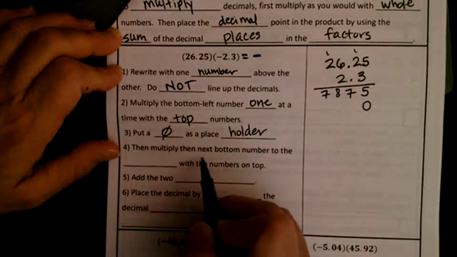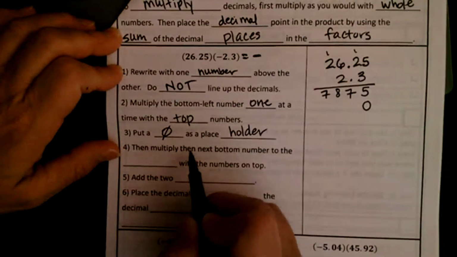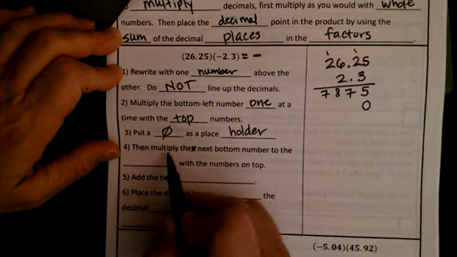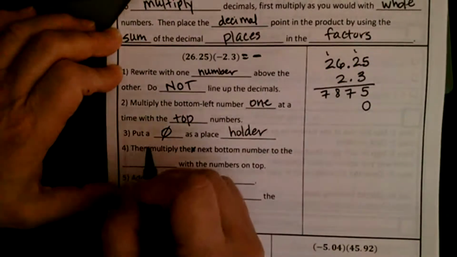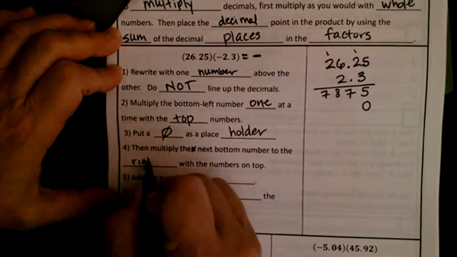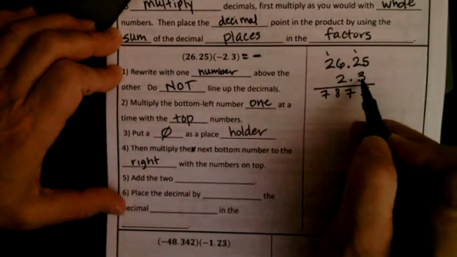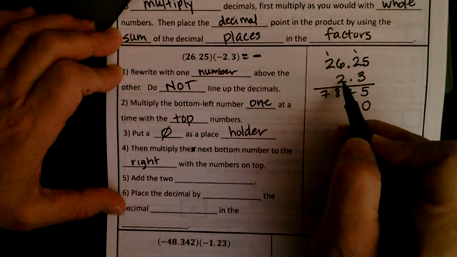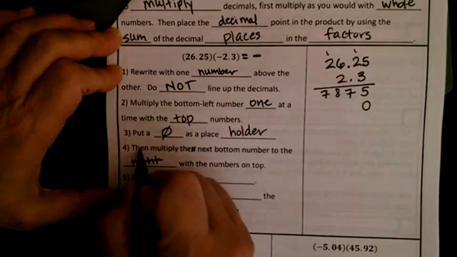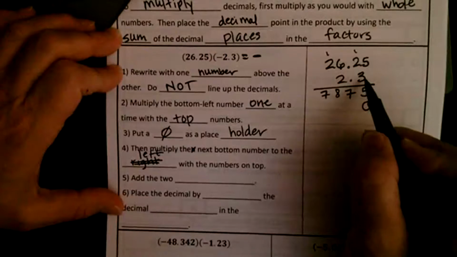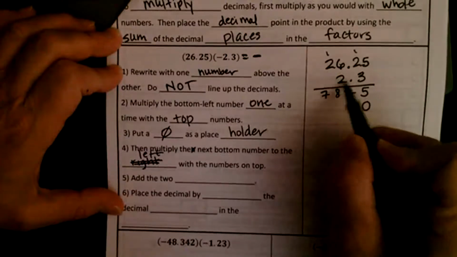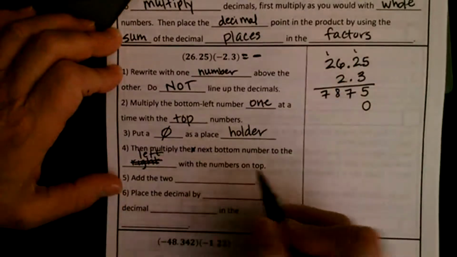Then multiply the next bottom number to the left, sorry, that's this one, with the numbers on top.